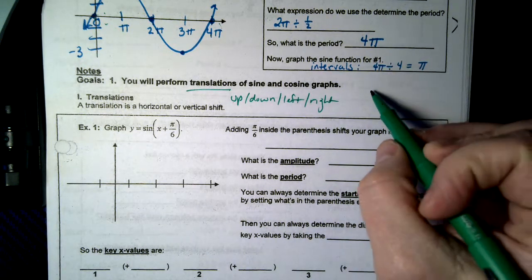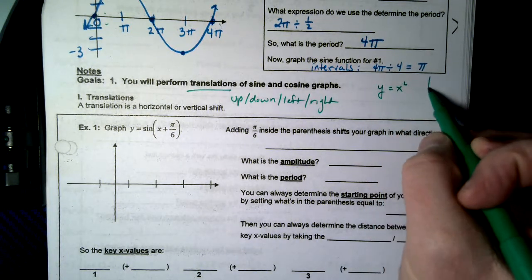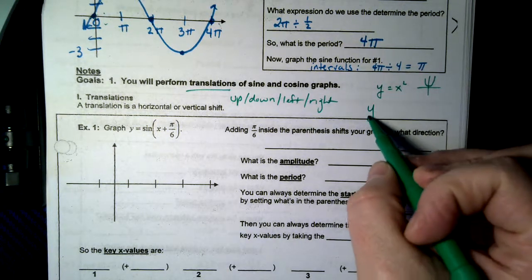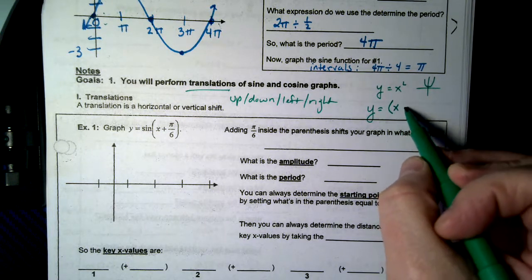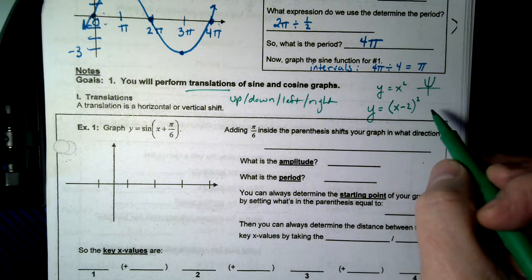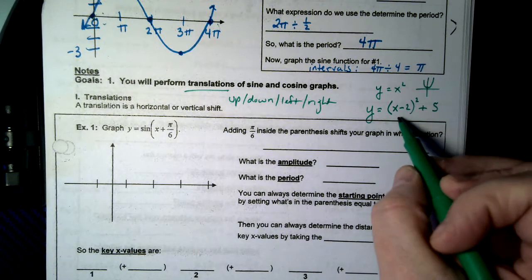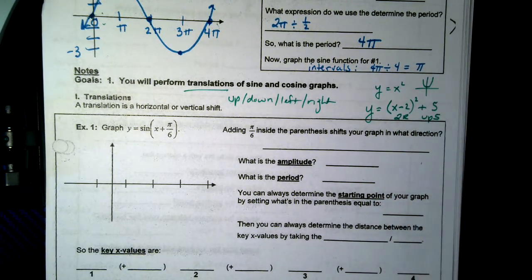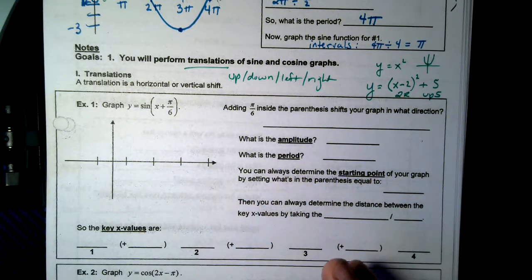It follows the same rules that we did when we shifted parabolas. Like if I gave you y equals x squared, you knew it was a parabola that looked like this. How can you make it shift left and right? You added with the x. Like if I did x minus 2 quantity squared, that would shift it 2 to the right. And then if I wanted to go up, I can go up 5. This would go 2 to the right and up 5. So we've done this kind of work before. It's just now it's going to be with trig functions.